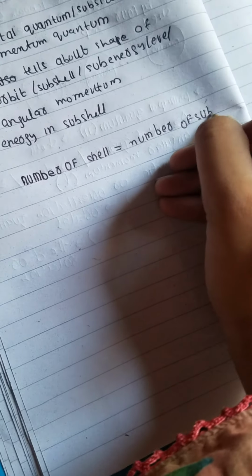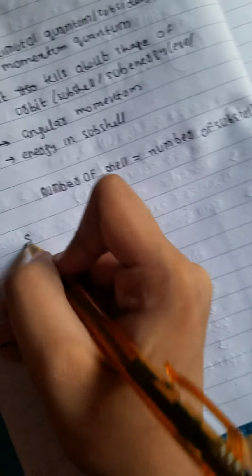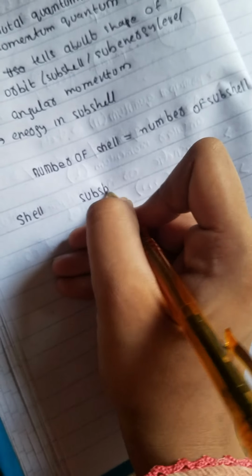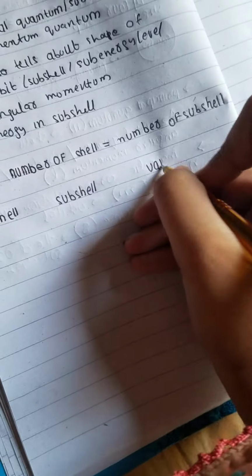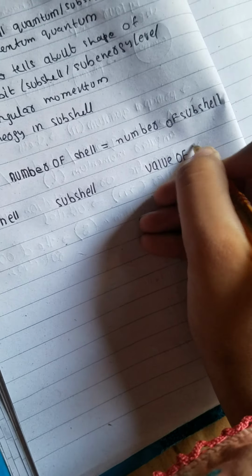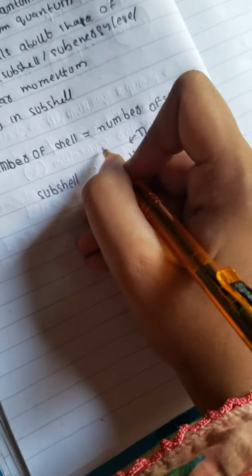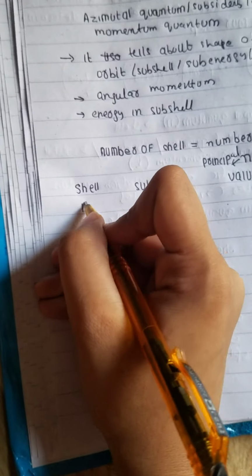Before discussing the azimuthal quantum number formula, we can write here shell, subshell, value of l, which is the azimuthal quantum number, right? And the formula is n minus 1, where n is the principal quantum number.